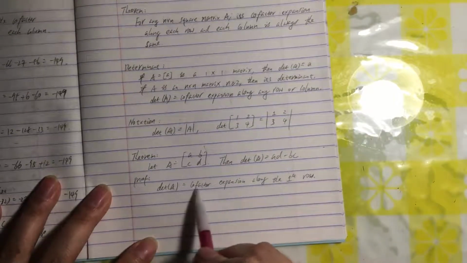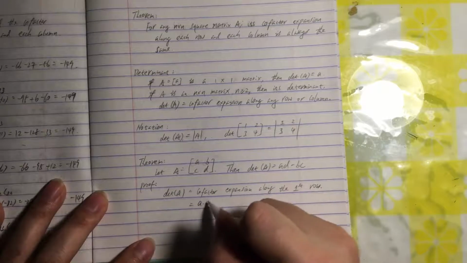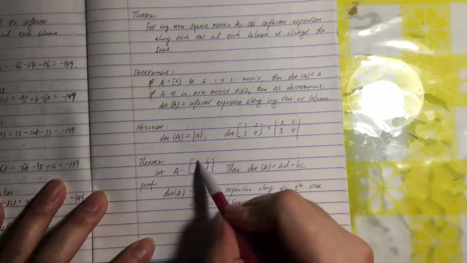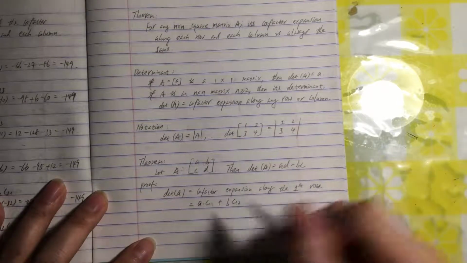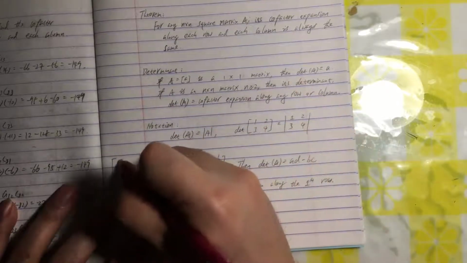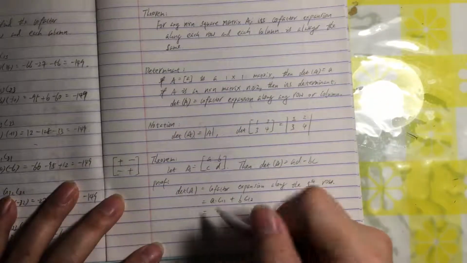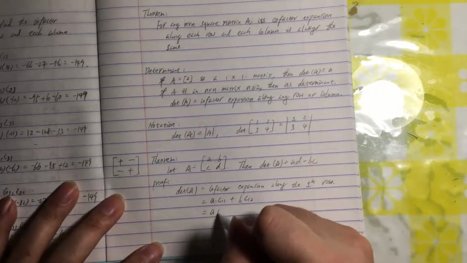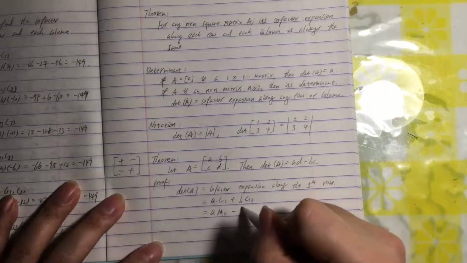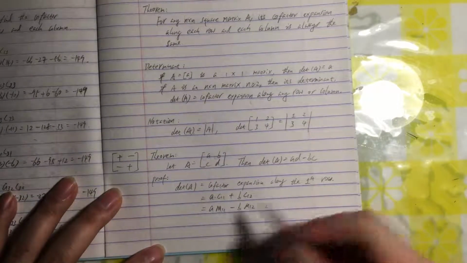So let the determinant of A equal the cofactor expansion along the first row. That equals A times C11 plus B times C12. We know that the signs alternate: positive, negative, negative, positive. So I can write it as positive A times M11 minus B times M12. What's M11? What's M12?